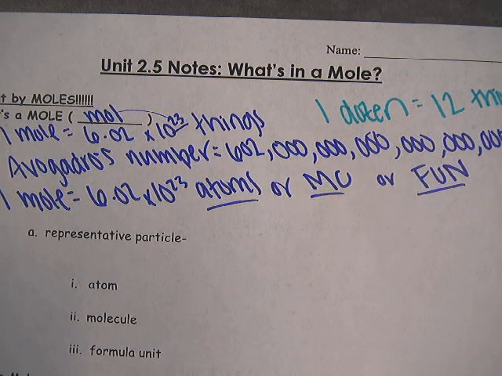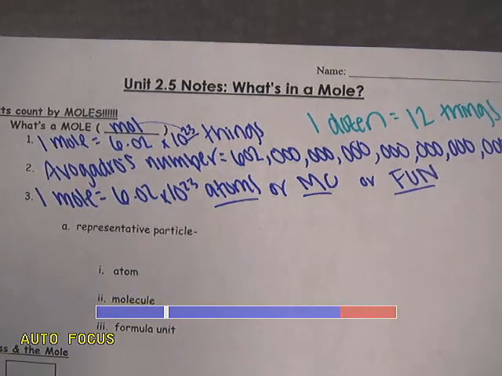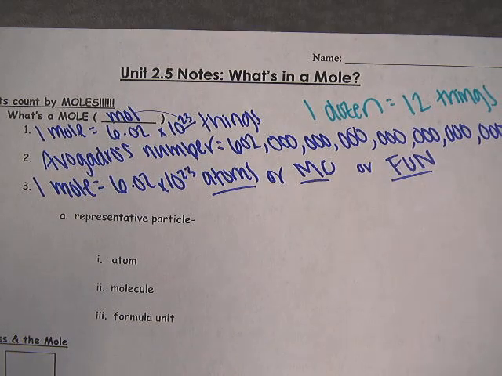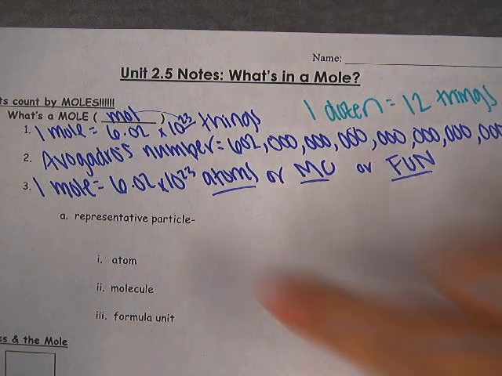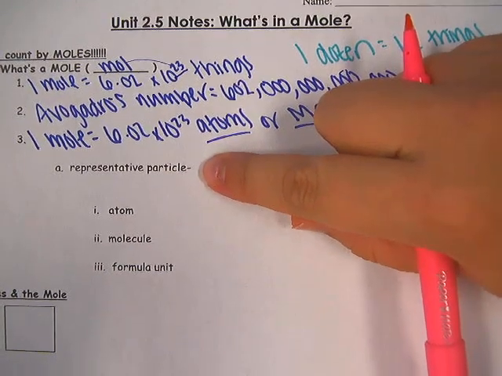All 3 of those things are what we would refer to as representative particles. We really don't use that word that often because it's not very specific. But representative particles just mean really small things.